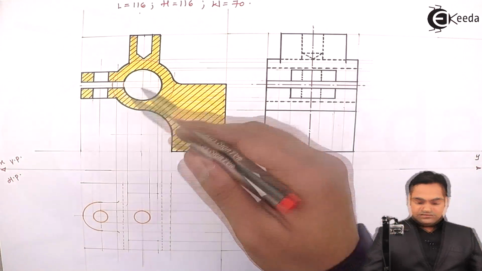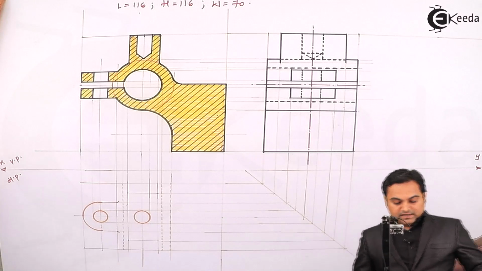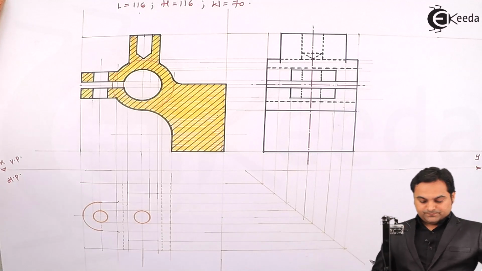So here is the sectional front view. Then I'll just draw the center lines here.